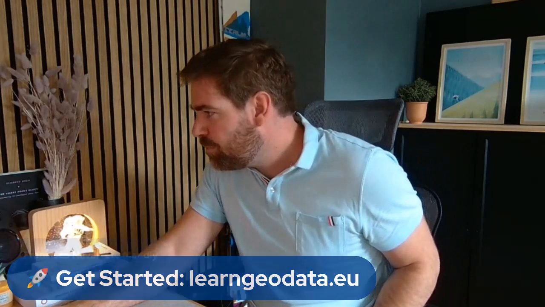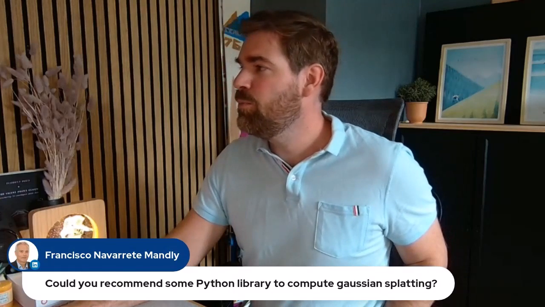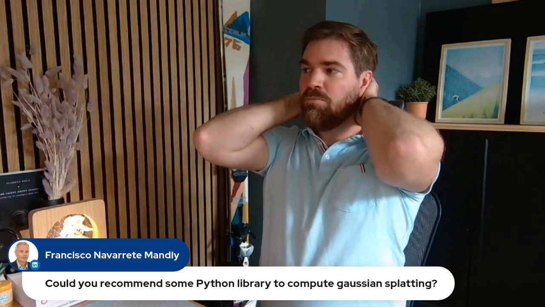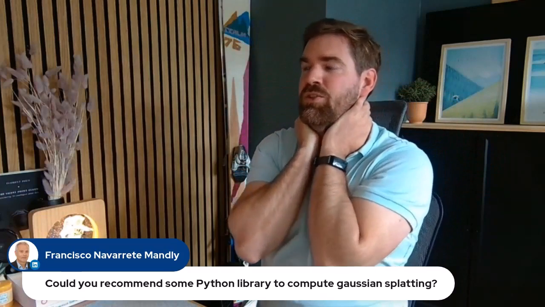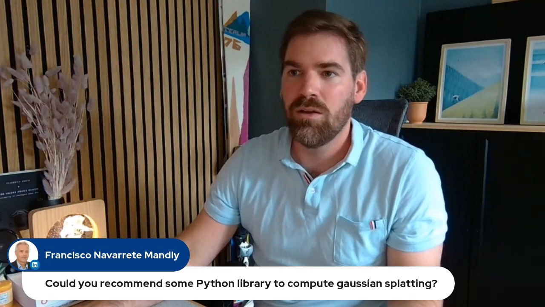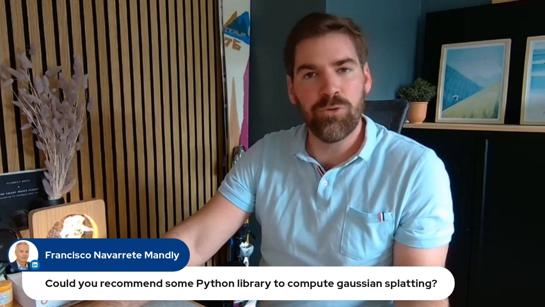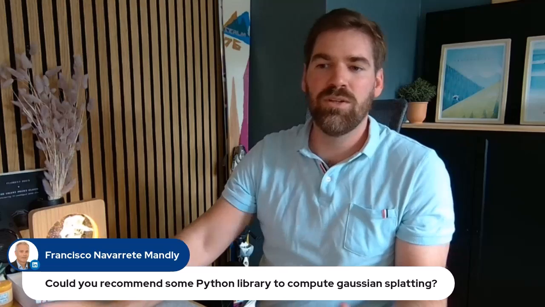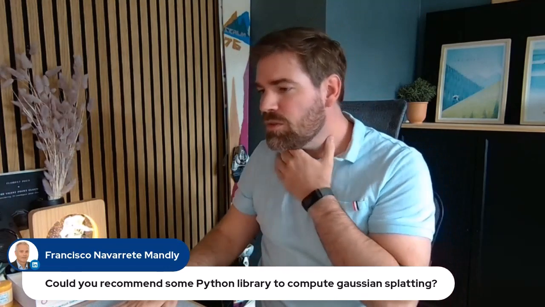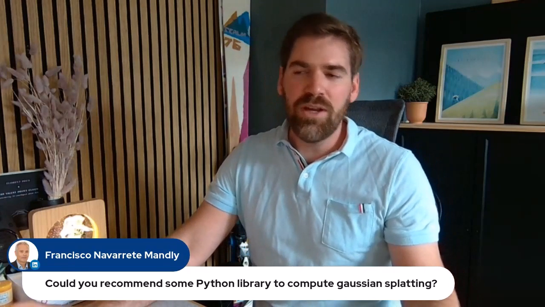Francisco, could you recommend some Python library to compute Gaussian splatting? Yes, I can recommend some Python library to compute Gaussian splatting. Maybe you can start with the one from GraphDeco INRIA, which was one of the first ones. This is the best one to get started and to have something working. It's not designed to be super simple, but there are really great people in the community.